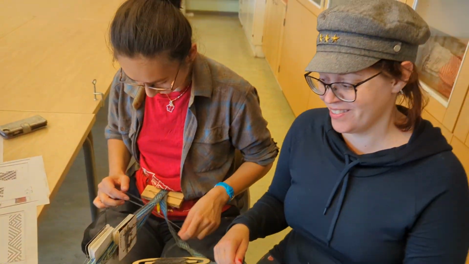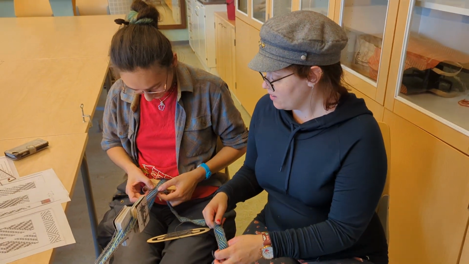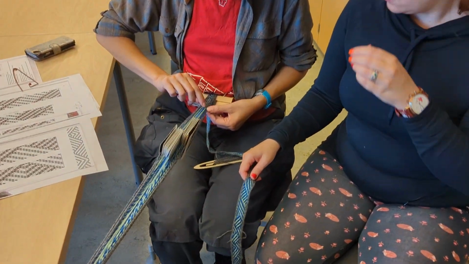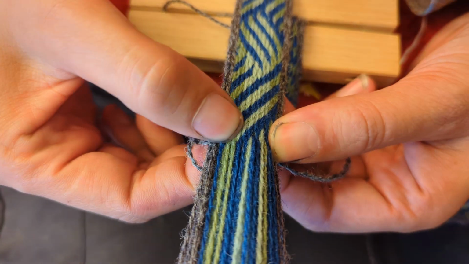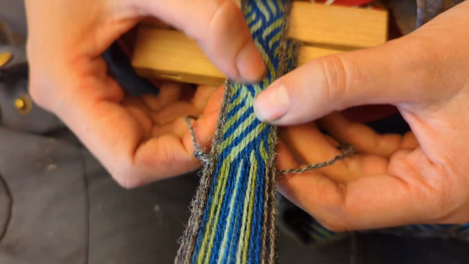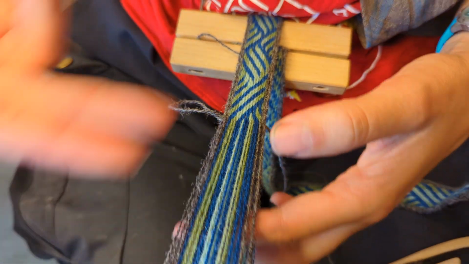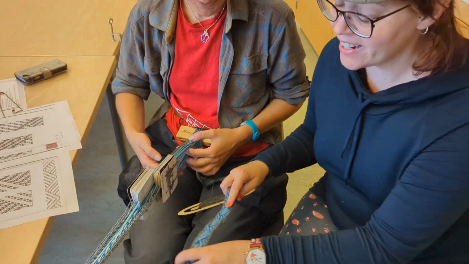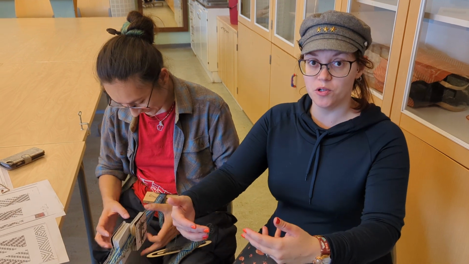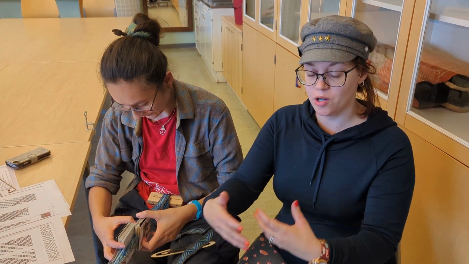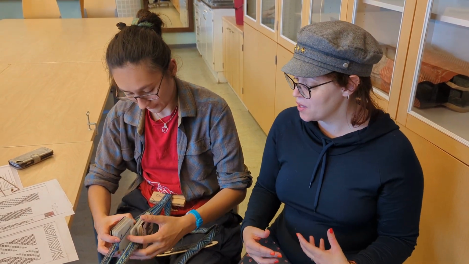Exactly. Sometimes you can see it in small little dots if you look very closely, depending on how hard I push the weft. And that might also happen to a beginner, that you can see the weft because you have not pushed it and made it compact enough to hide it.